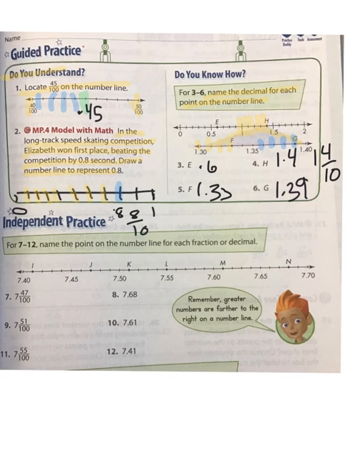Okay, now you're going to do the rest of the problems on this page, but I'm going to show you how to do number 7 because I just want to make sure you understand. So on numbers 7 through 12, it says name the point on the number line for each fraction or decimal. So we have 7 47/100. Well, if I look on this number line, I have 7 45/100, so 7 47/100 is going to be right here. So what I would do is I would just put a J here. You're going to go through and do the rest on this page, and then come show me.